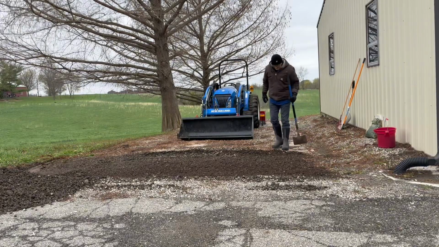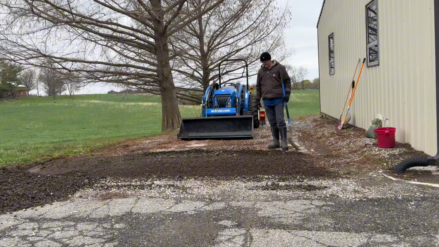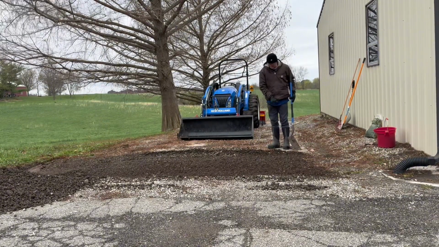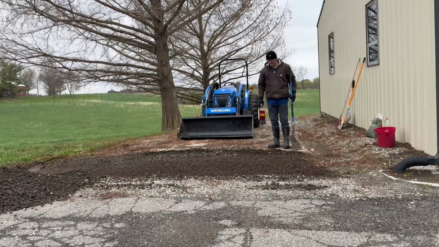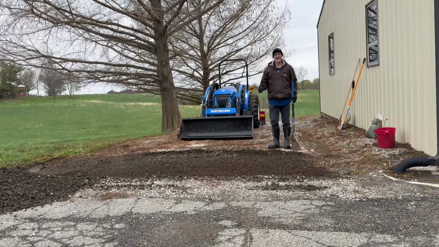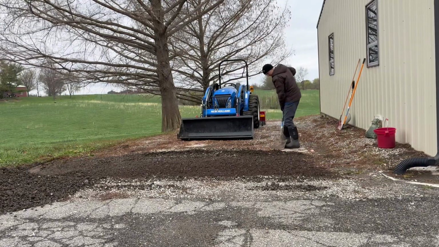All right, I've moved quite a bit of material so far. The box blade's working out pretty much exactly like I hoped it would. I want to see if I can use the shovel. I can't get the box blade right next to this and totally clean it off, so I'm going to have to use the shovel and clean this out a little bit. See if I can get underneath it with the front end loader, start trying to lift this concrete and see what we're dealing with here.